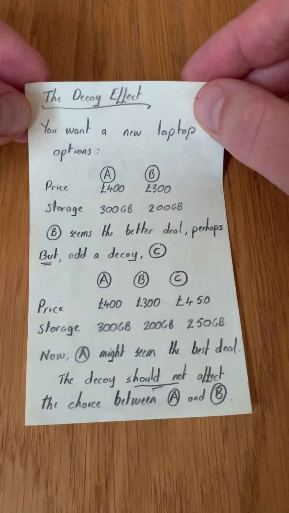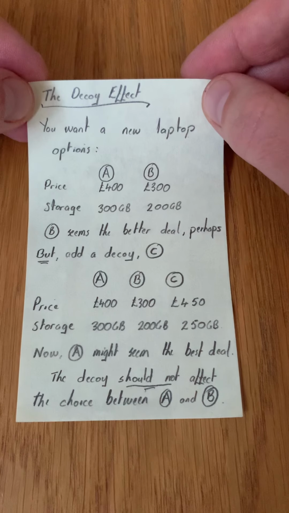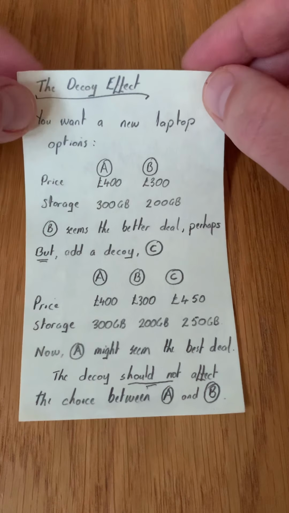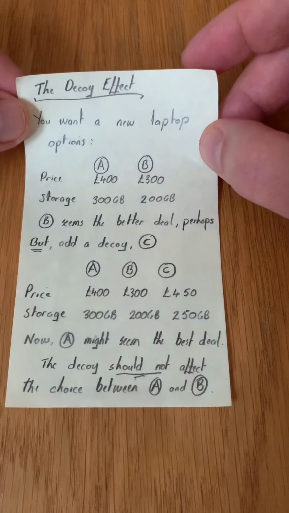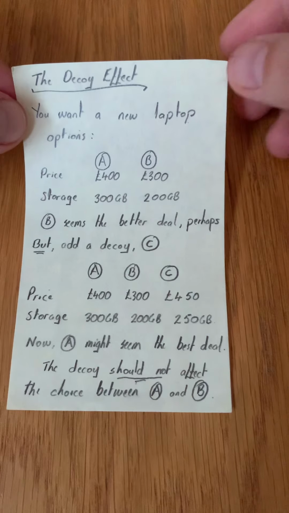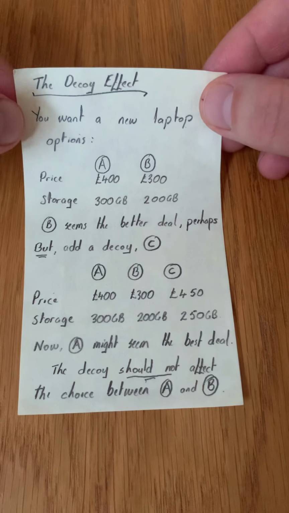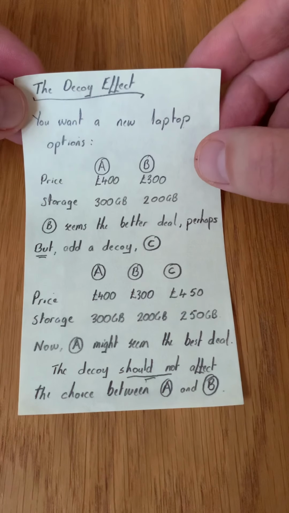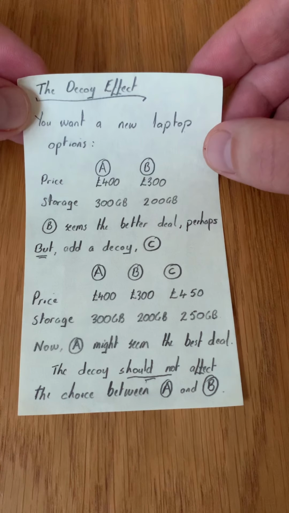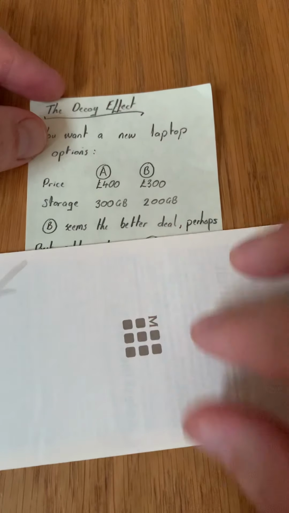But when we look at actual human behaviours, that assumption is very often violated. It very often doesn't actually hold up in real human decision-making behaviours. And the decoy effect is perhaps an example of that. So on this particular post-it note, I've drawn a very simple hypothetical example. So let's revert to my piece of paper again.